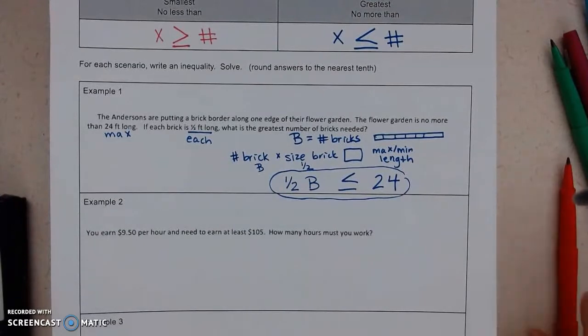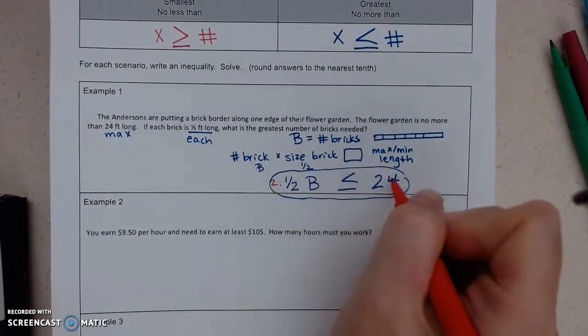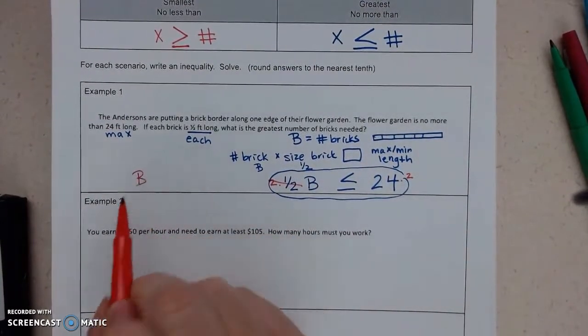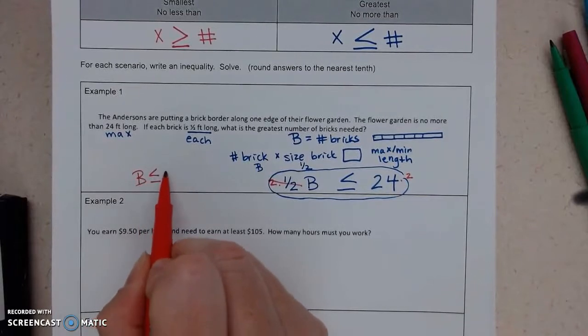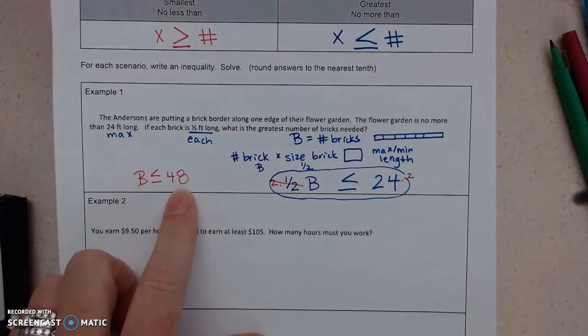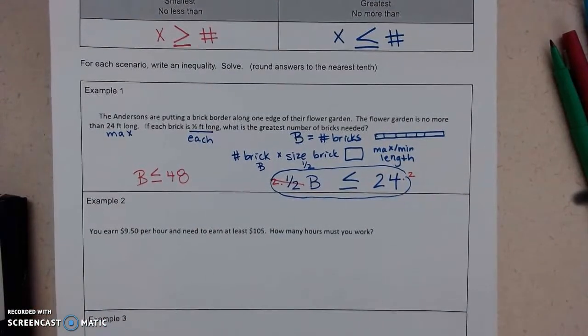So now I'm going to solve this. Whenever you have a fraction, remember we're going to multiply by that denominator on both sides. So B is less than or equal to 48, which means the number of bricks, that's going to be the greatest number I have. 48 is the most.